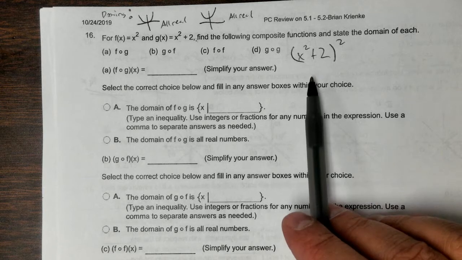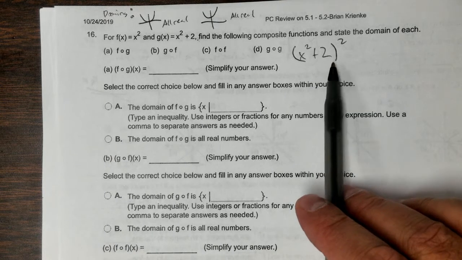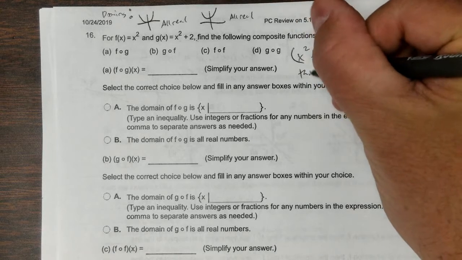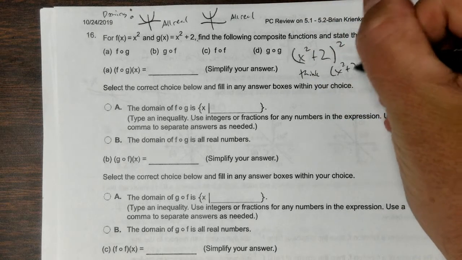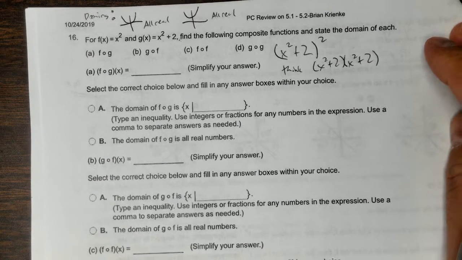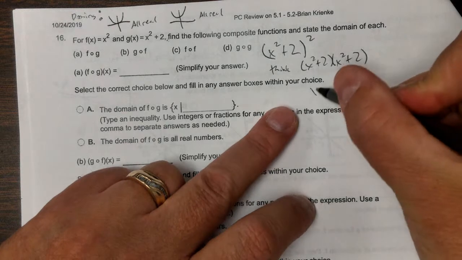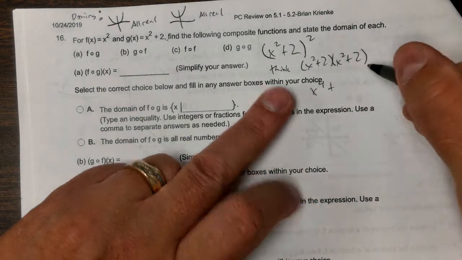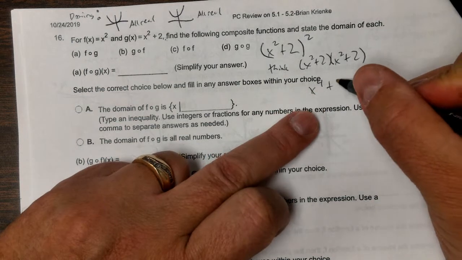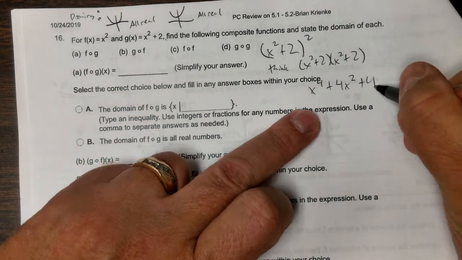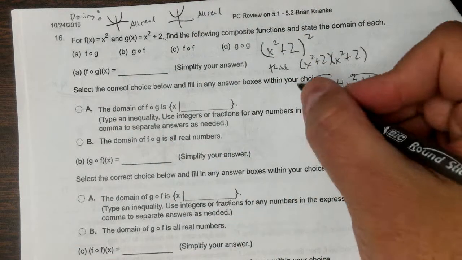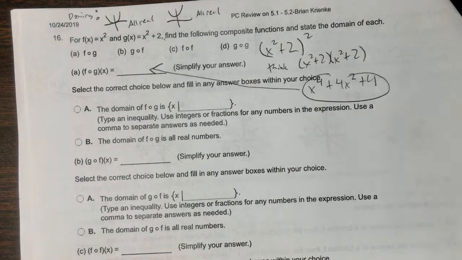So now, at this step, you have to simplify it. So think of it as x squared plus 2 times x squared plus 2, if you want to, and then do FOIL. So you get x to the 4th plus 2x squared, and 2x squared makes 4x squared plus 4. And so that's what would go in the blank. I'm just going to draw the arrow.